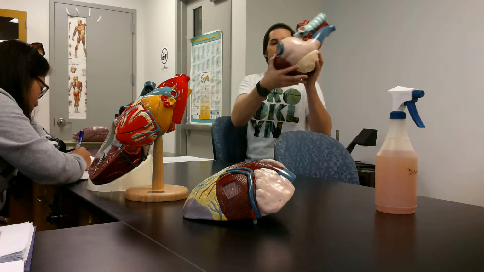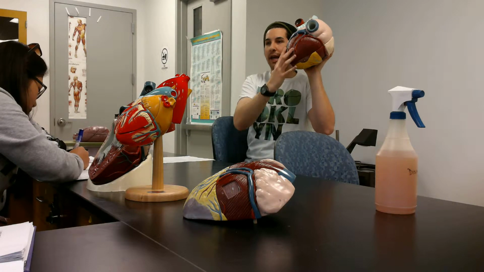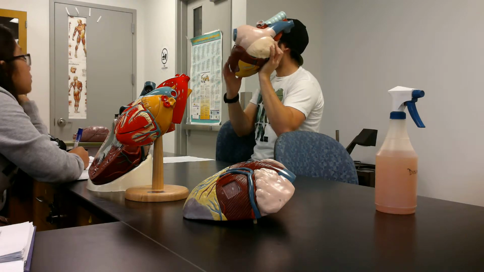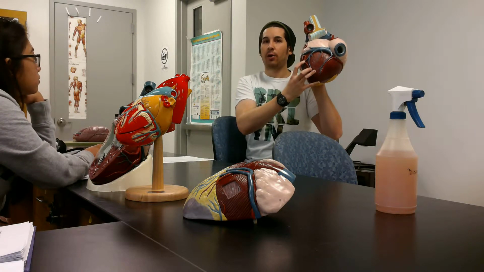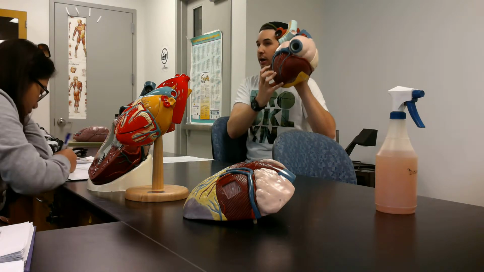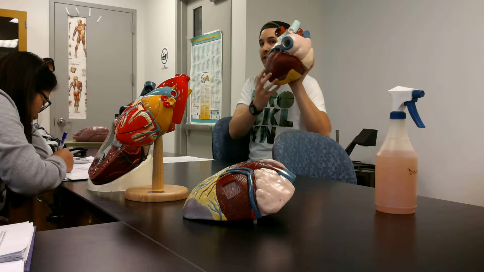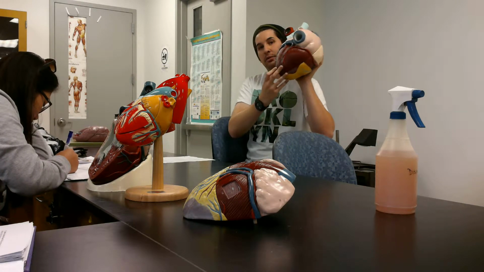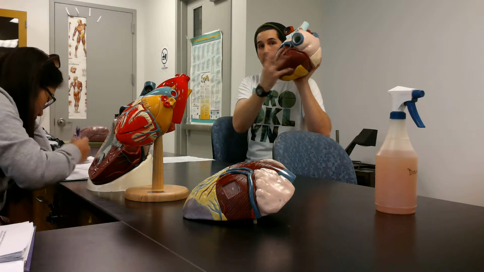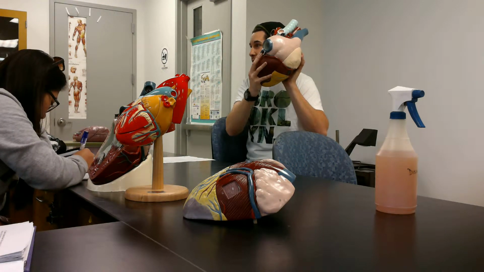Now you see all these vessels right here, these cardiac veins. The arteries are called coronary arteries. So the cardiac veins, what do they do? Return deoxygenated blood, CO2 blood, from the myocardium to where?